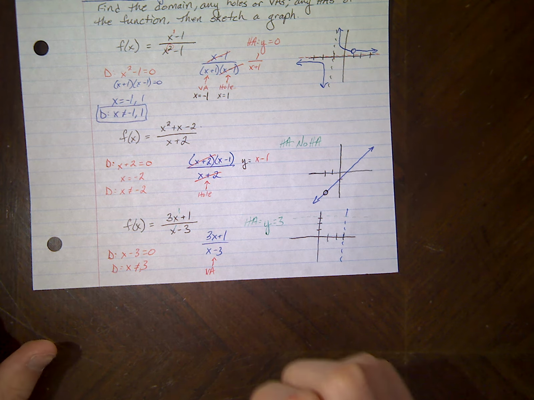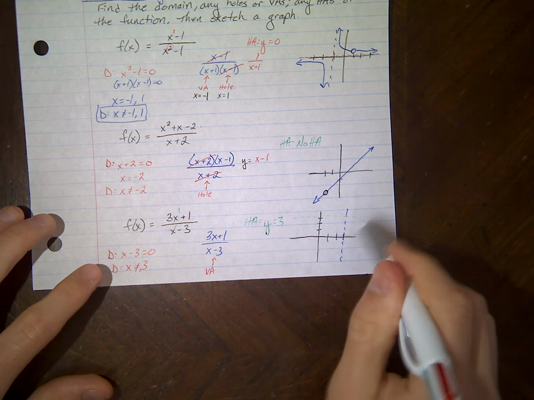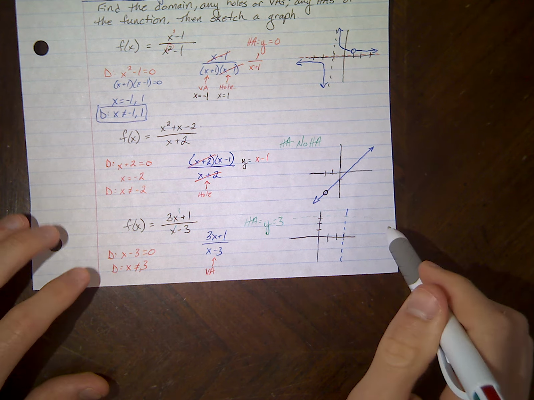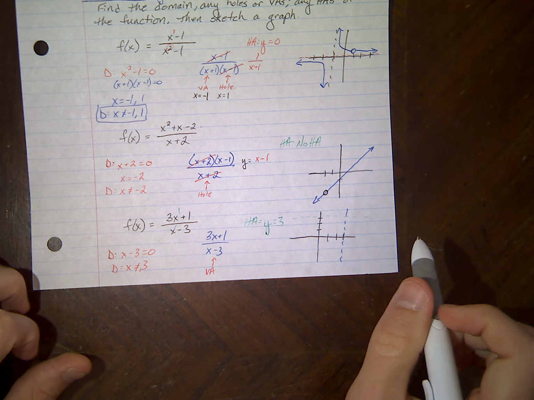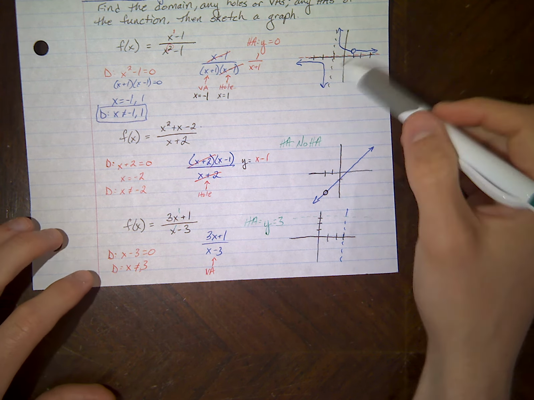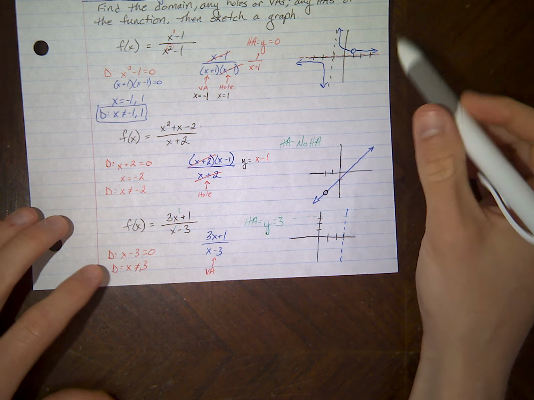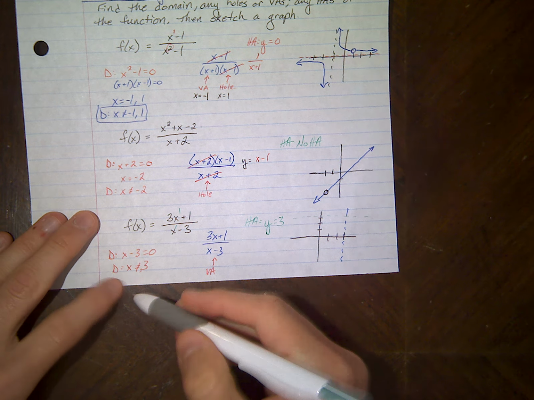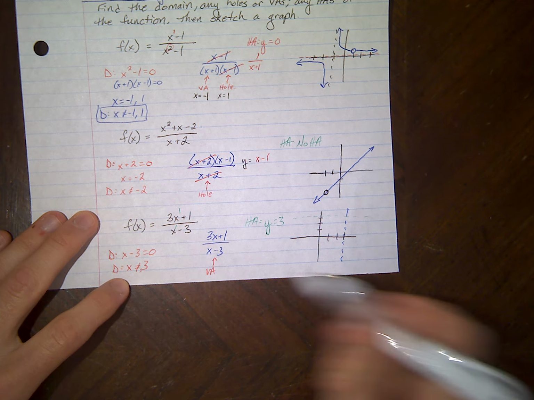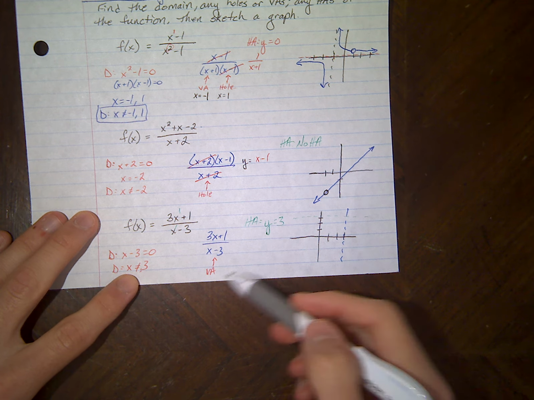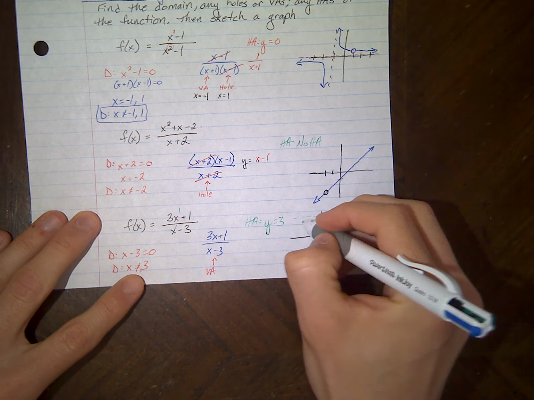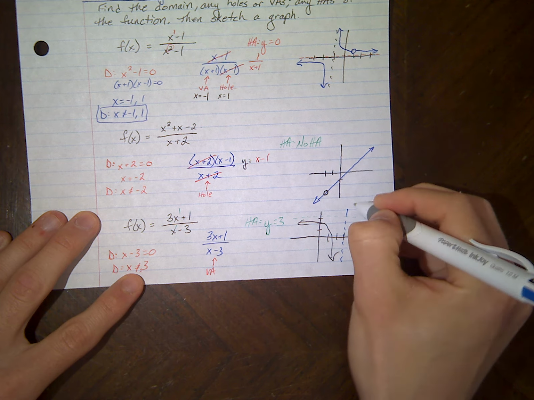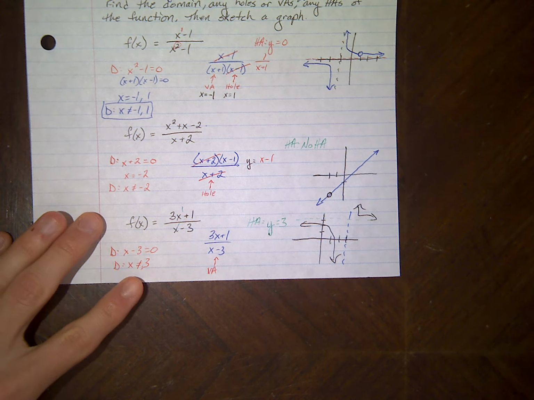And then again, when you just have this kind of like vertical and horizontal situation, much like up here, you're just going to fill it in bottom left and top right. Okay, and there's no more holes. There's nothing else. The only discontinuity we had was at 3. We already took care of that. So it's like that and like that, and that's it.